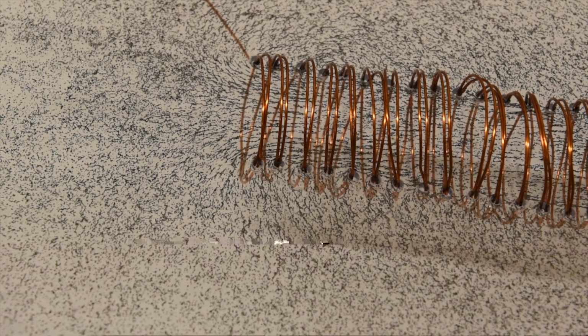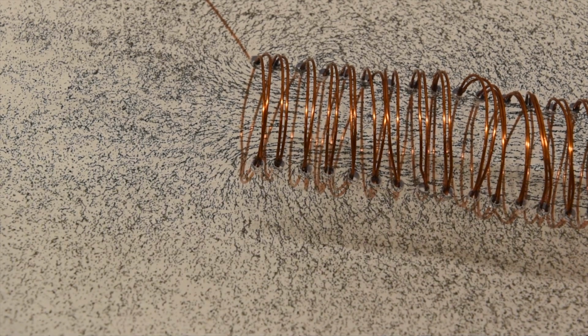These magnetic field lines that are exiting the coil here on the left end will have to spread out and circle around and come back in the right side of the coil. So because of this spreading, the field outside of the coil is going to be extremely weak compared to the field inside the coil.